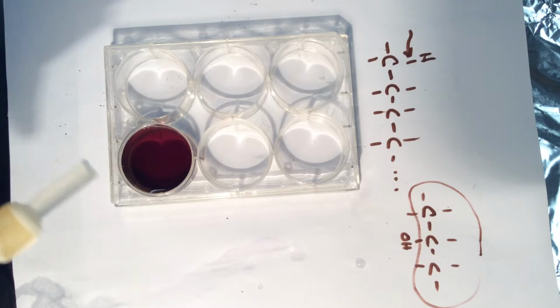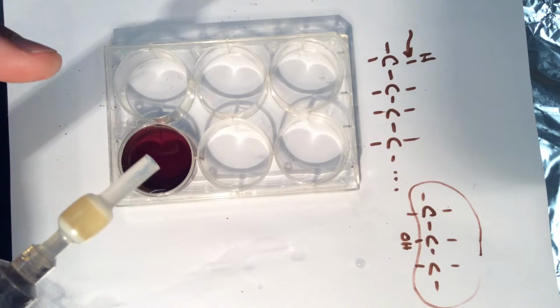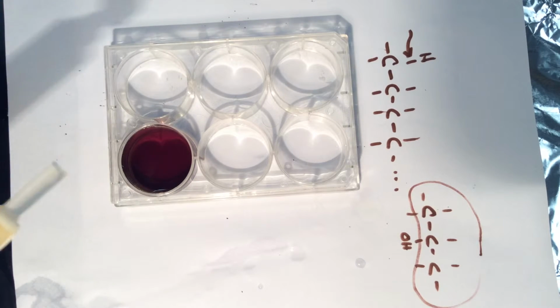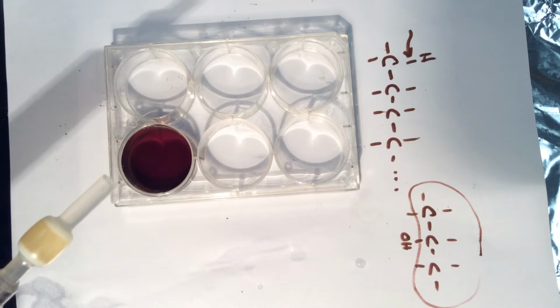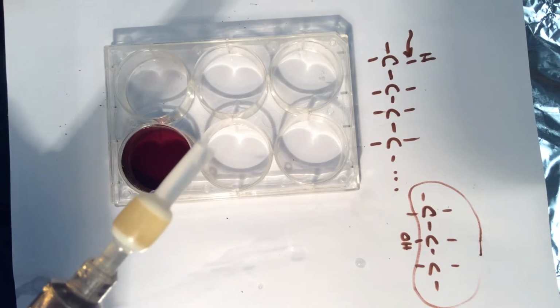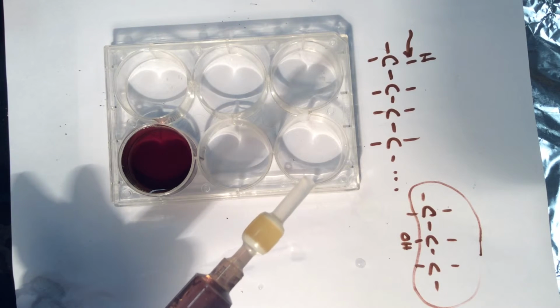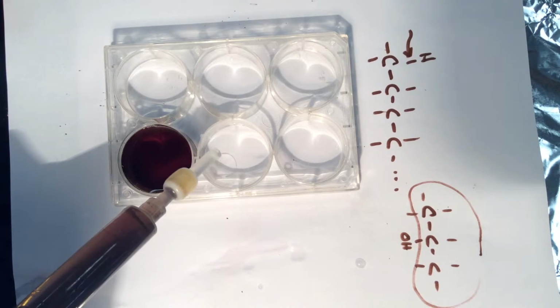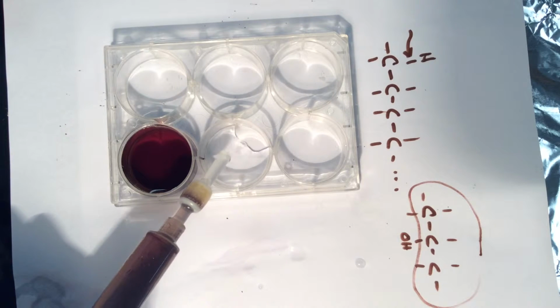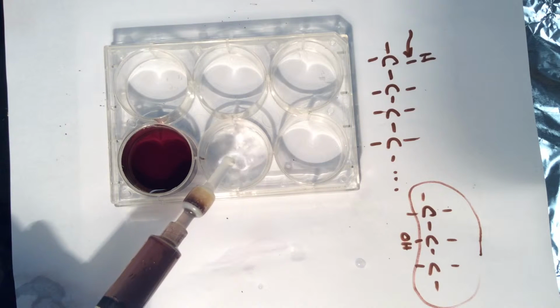Okay, so the red 40 and the blue number 1 have many, many different characteristics, but they're going to have some non-polar characteristics. They're not going to love water as much as they're going to love the C18. So watch when I push this out. Look at the color of the CPAC and look at the color of the solution coming out. What's happening?